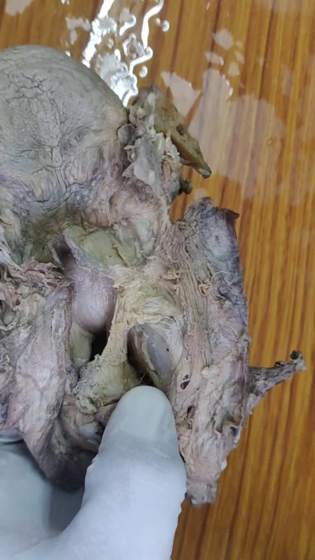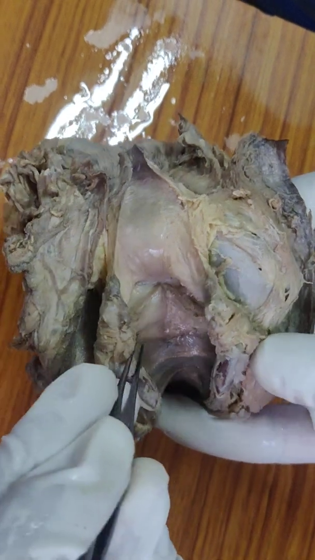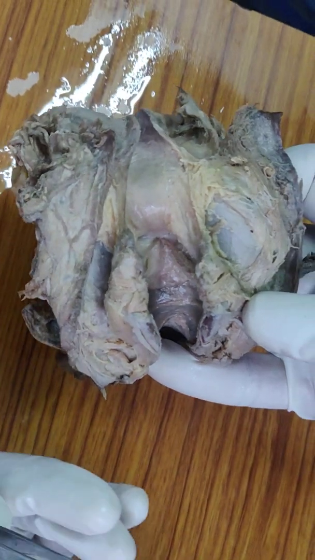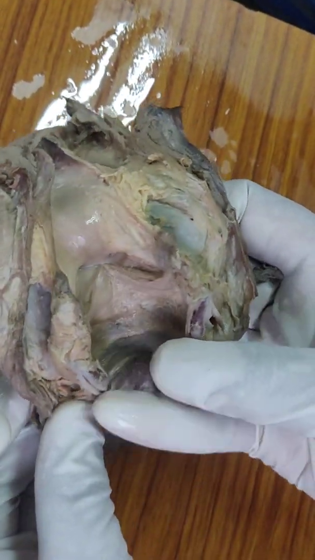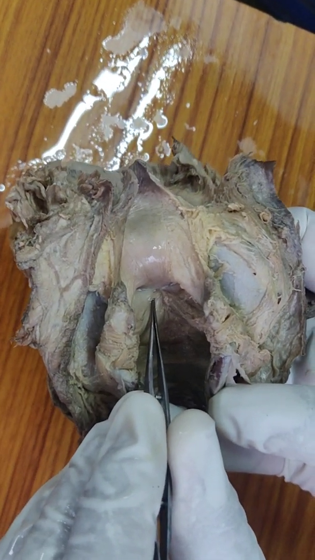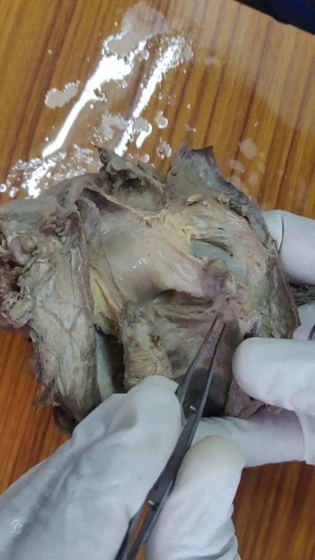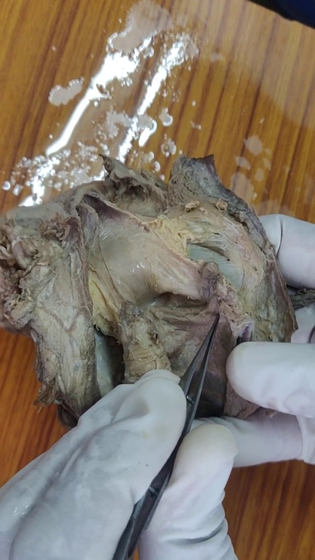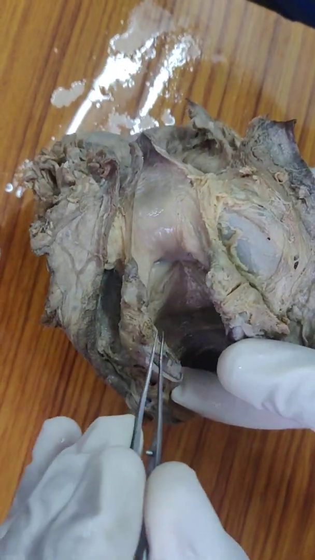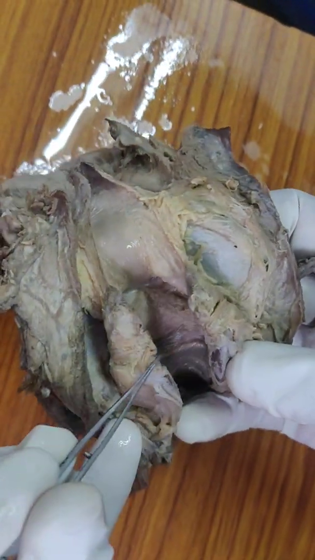The rima glottidis is the space between the two vocal folds. It is the narrowest space of the laryngeal cavity. In front, it is bounded by the angle of the thyroid cartilage. Behind, it is bounded by the interarytenoid fold of the mucous membrane, between the arytenoid cartilages on both sides.